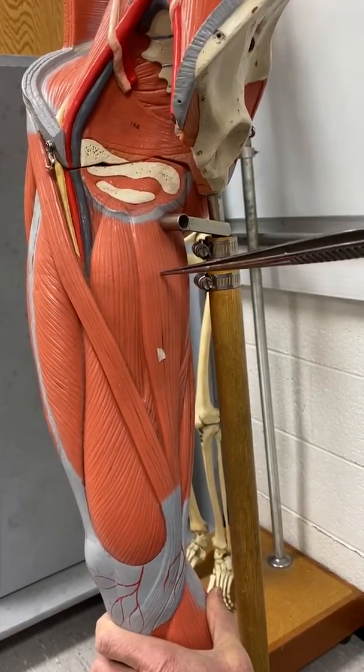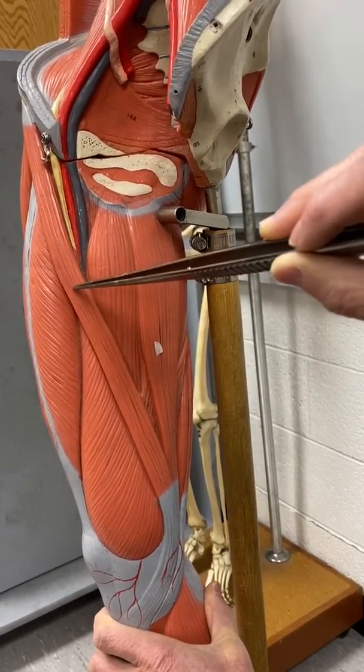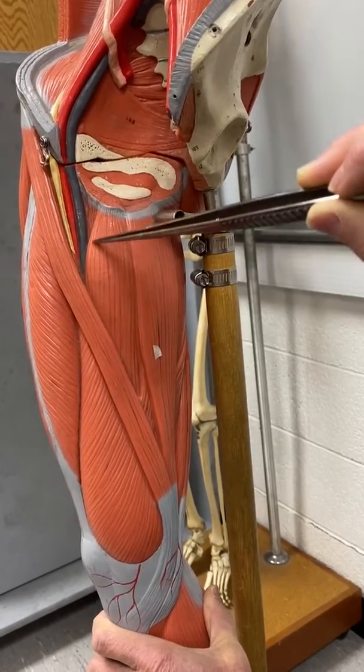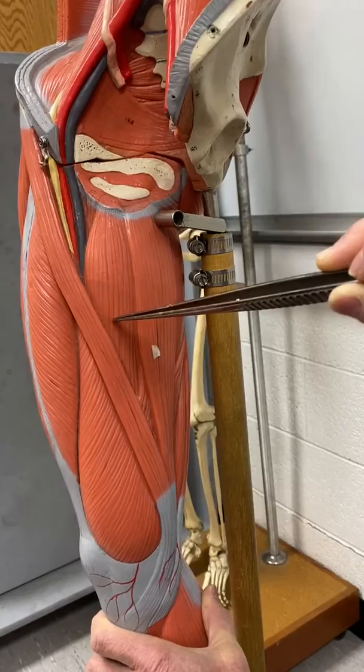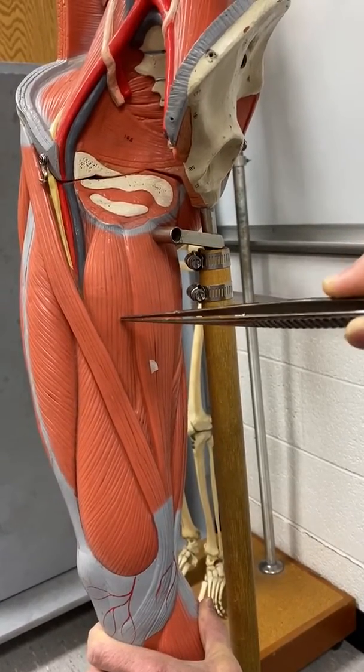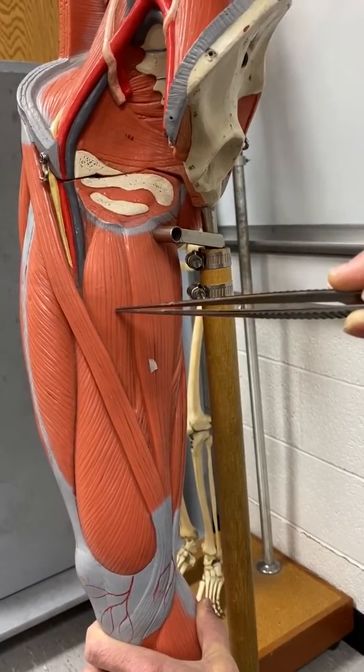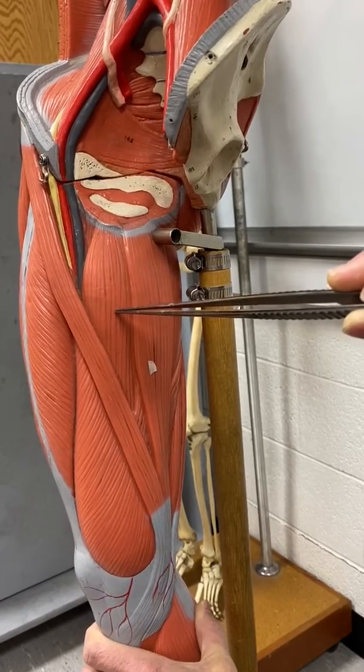Between the gracilis and the sartorius, we have the adductor muscles. This would be the adductor longus. You can't see the magnus and brevis very well on this model. We'll have other models on which we do.